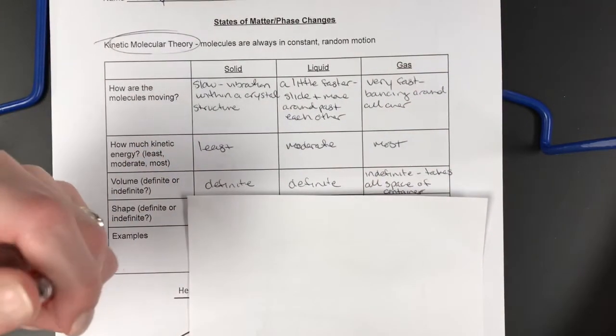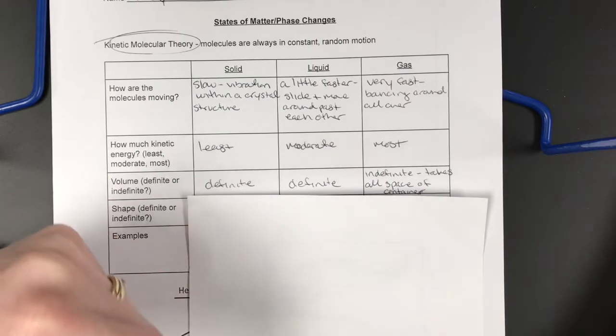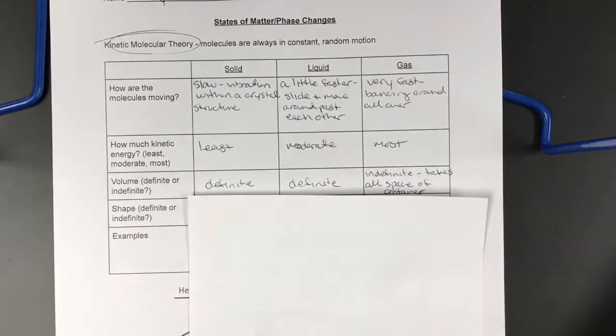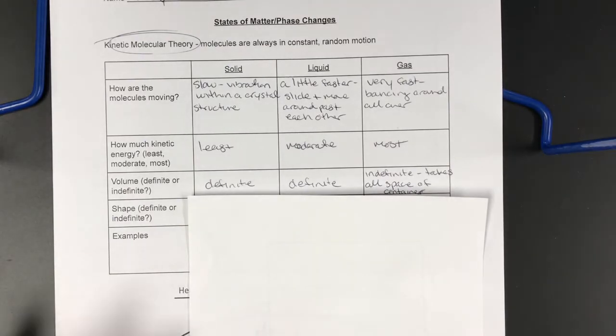What about a liquid? Yep, it's going to take up whatever shape of the container. If I pour it from the beaker to the graduated cylinder, it's going to take the shape of the graduated cylinder. And then what about a gas? Gas is going to take the shape of its container. So if you blow up a balloon, it's going to take the shape of the balloon. If you blow up a heart-shaped balloon, then it's going to take up the space of the heart-shaped balloon.